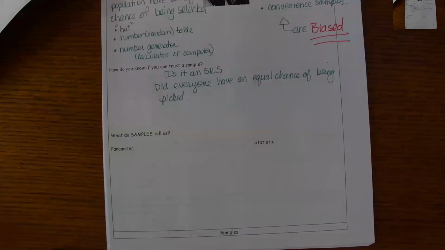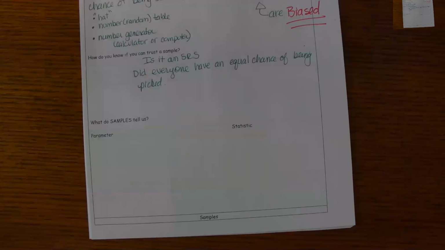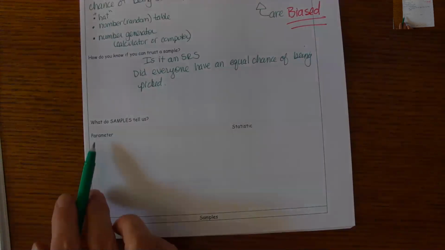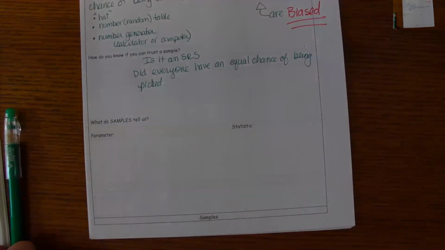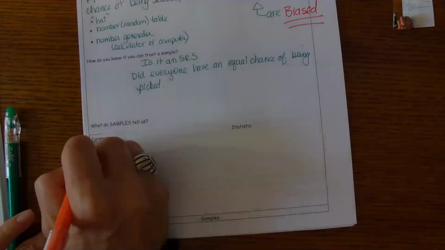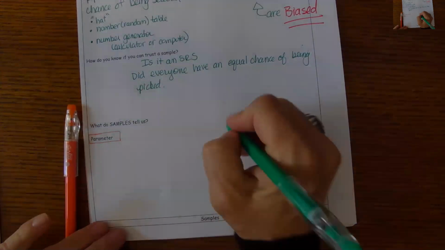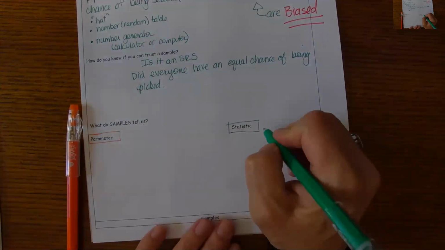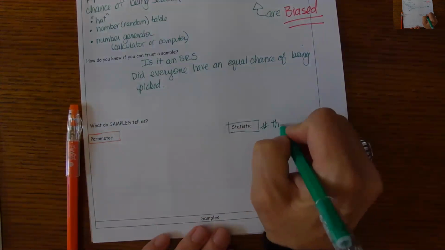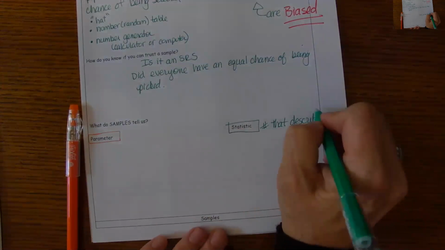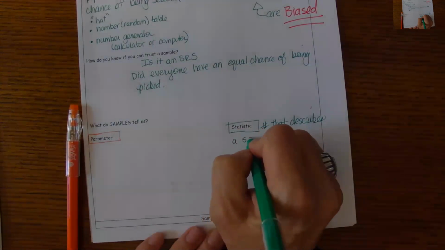Okay, so why all these samples? Well, we have all these samples because we can't get the whole population, right? So we have 2 new vocabulary words that we need to go over. All right? We have a parameter and we have a statistic, okay? A statistic is a number that describes, this is what you're used to hearing, a number that describes a sample.